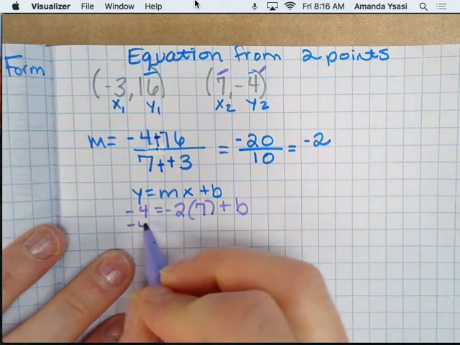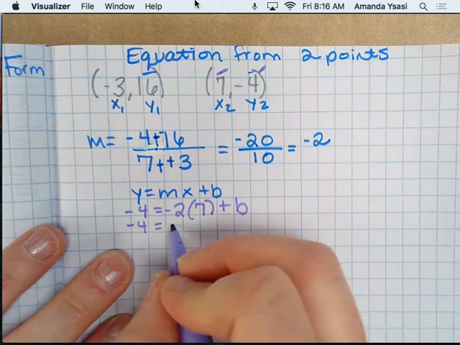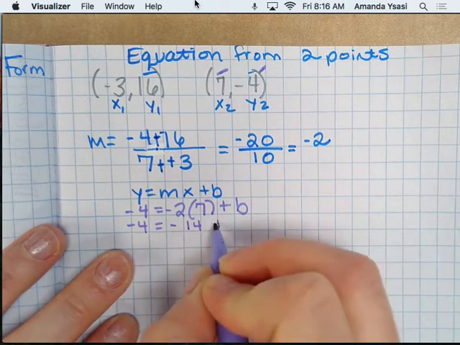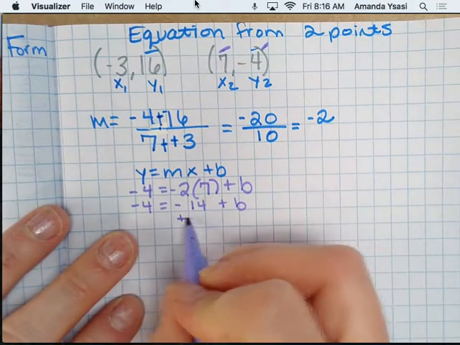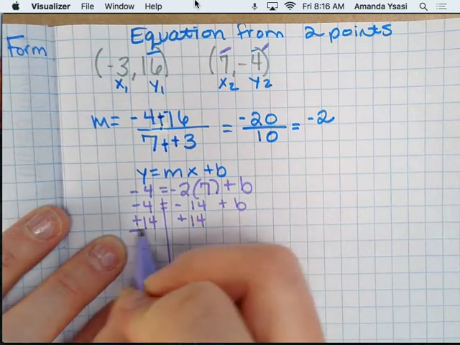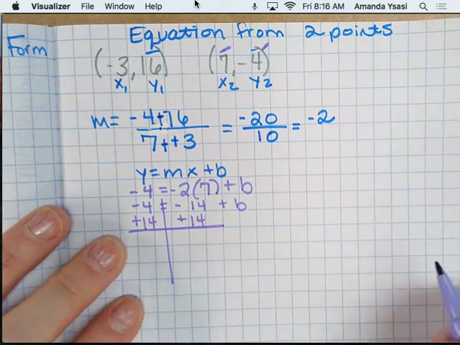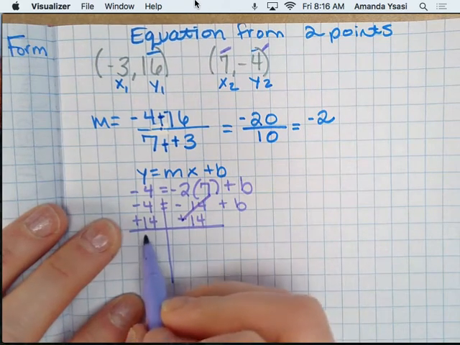So -4 equals -2 times 7, -14 plus b. Then we're going to do plus 14 to both sides. -4 plus 14.